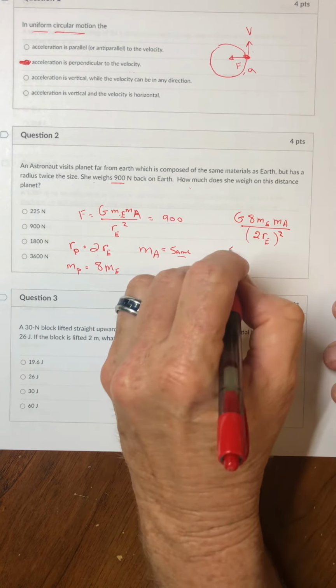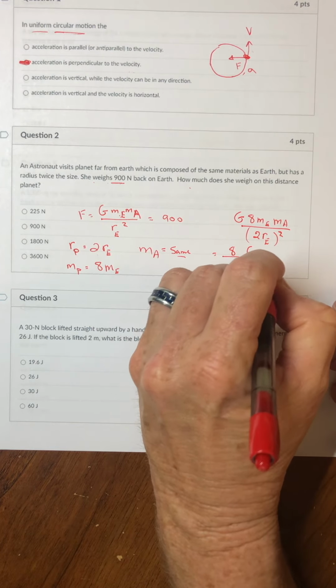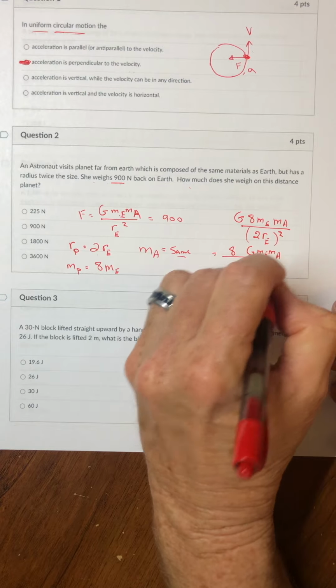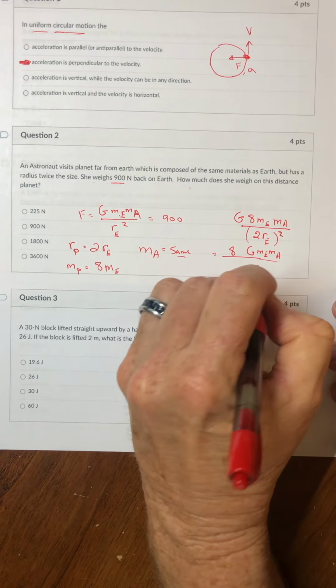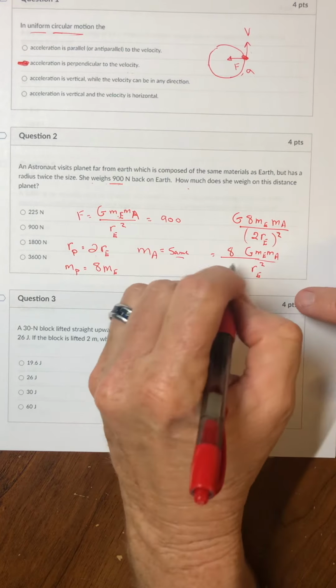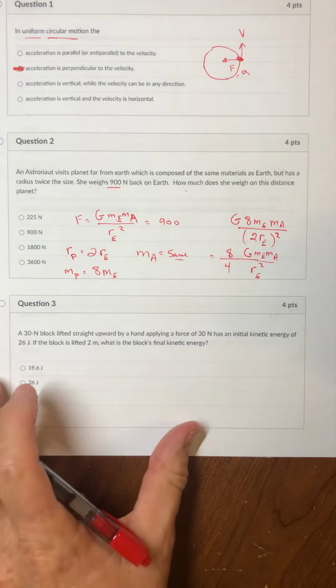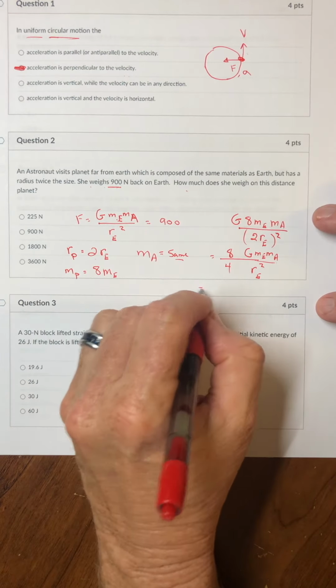And when you rearrange things, you will have the same structure as the original weight, and then this extra factor of 8 on the top and an extra factor of 4 on the bottom.